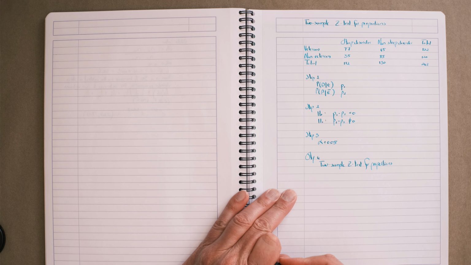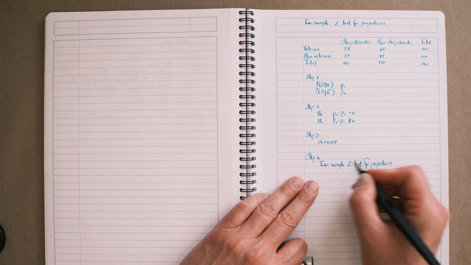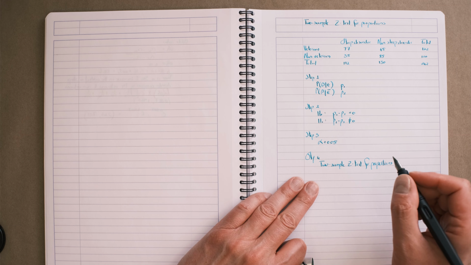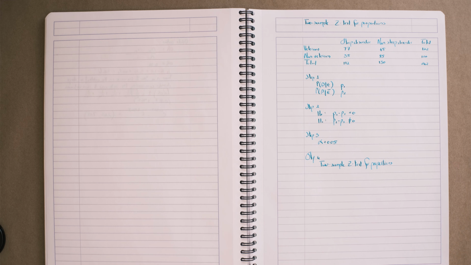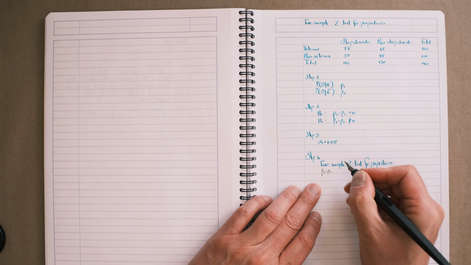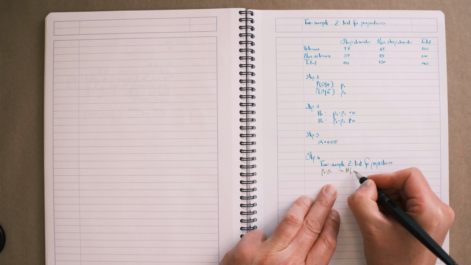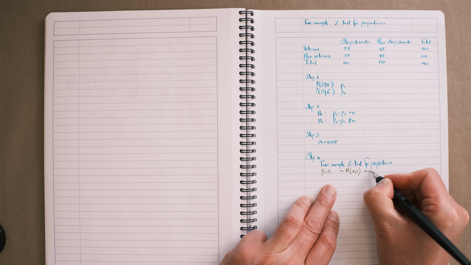And if that is so, which we do have, then the difference between these two is normally distributed. So we're going to say that P sub 1 minus P sub 2 is normally distributed. It's a standard normal distribution under the null hypothesis.